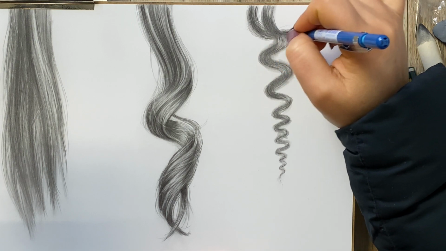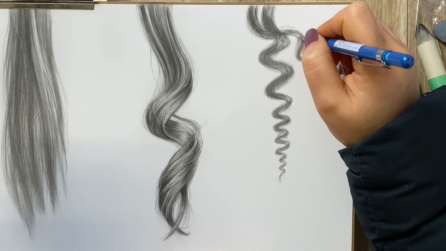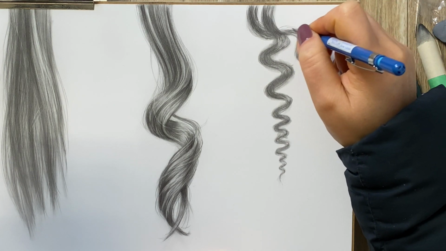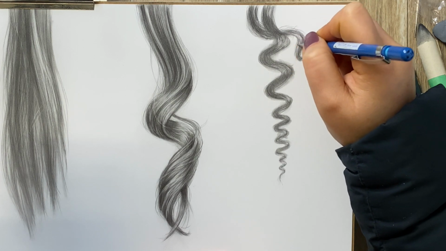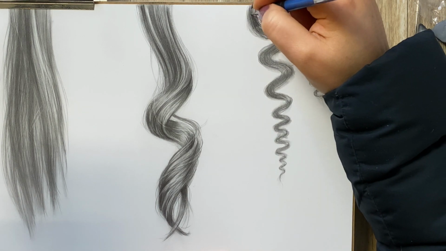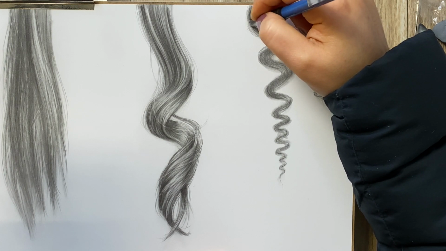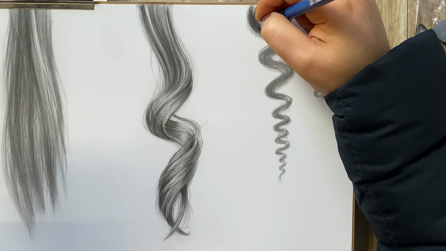So it's a good tip. If you're working on frizzy hair, make sure that you are working just a little bit outside and you've got a little bit more chaos, some areas that might be really dark. You can shade them in, and then later we'll be able to soften them a little bit.